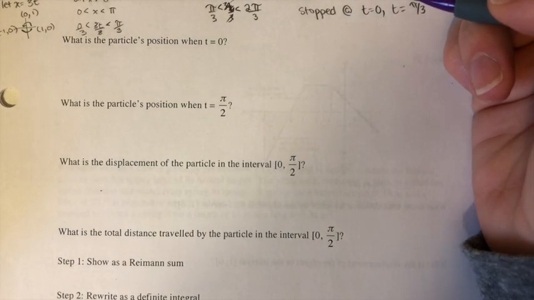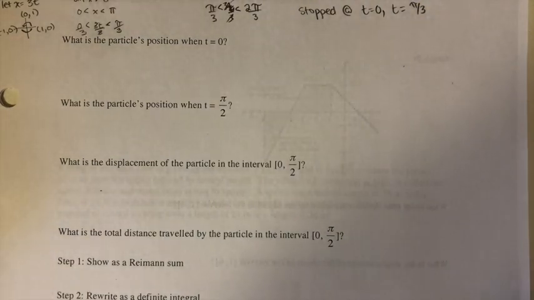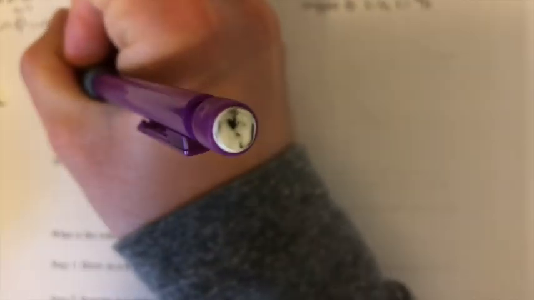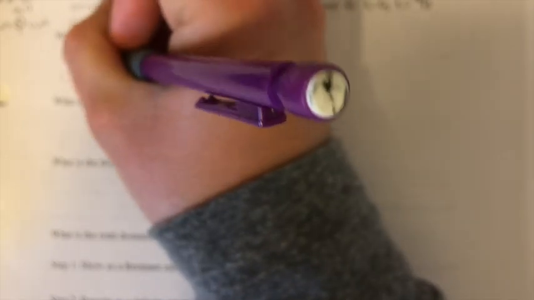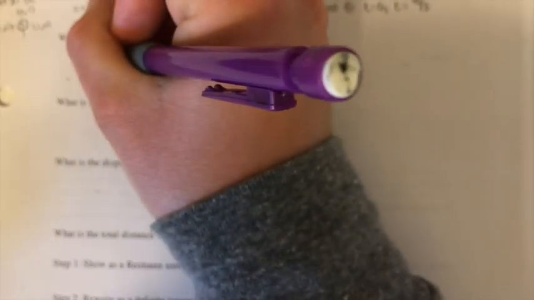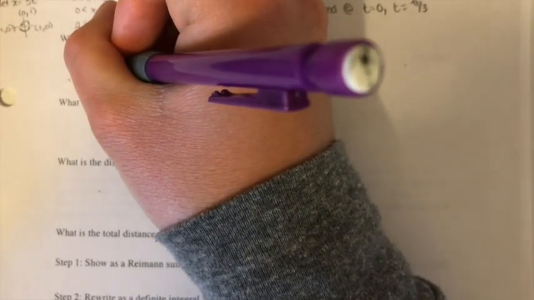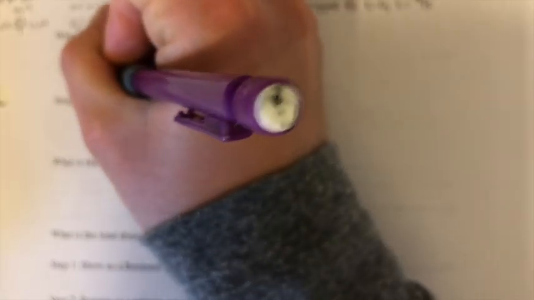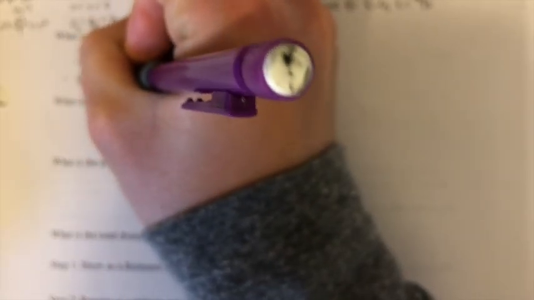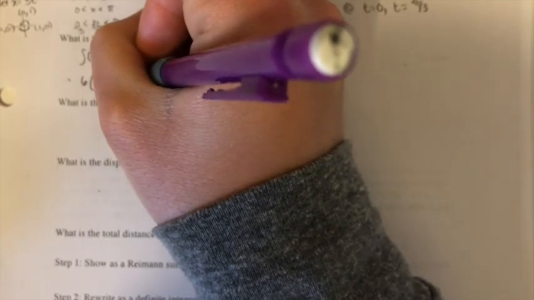we know that position and velocity are related through an integral. So if we take the integral of this, 6 sine 3t dt, the 6 is going to come out. The integral of sine is cos. And remember, when we're doing the derivative of that, we'd have to use the chain rule, so we'd need a 1/3 out there.